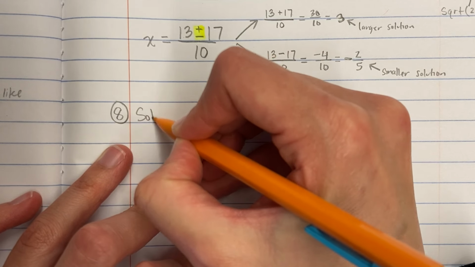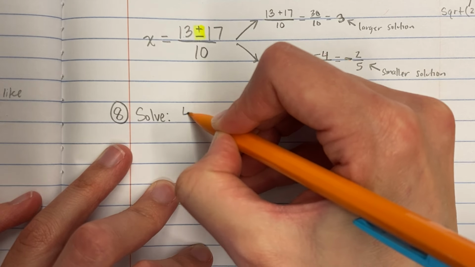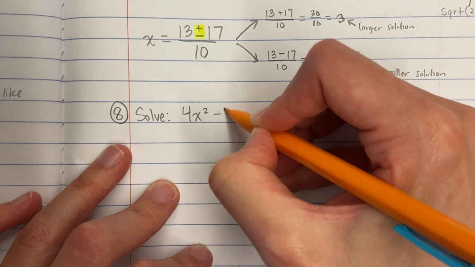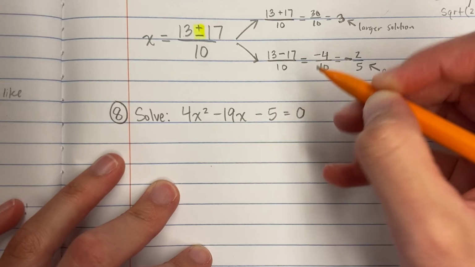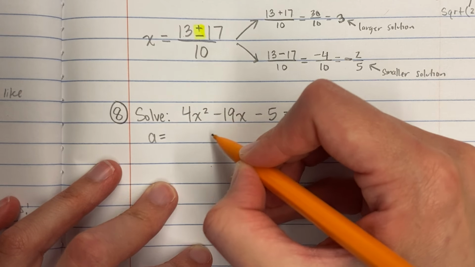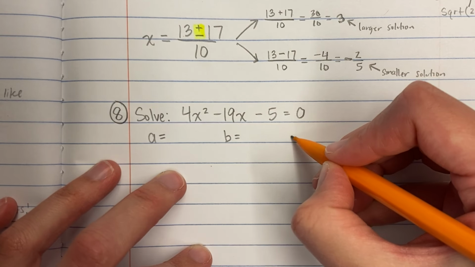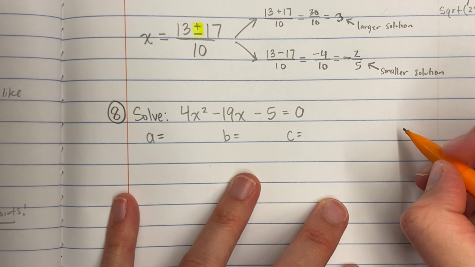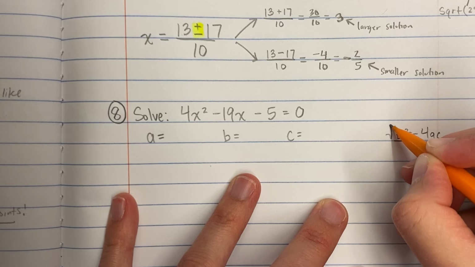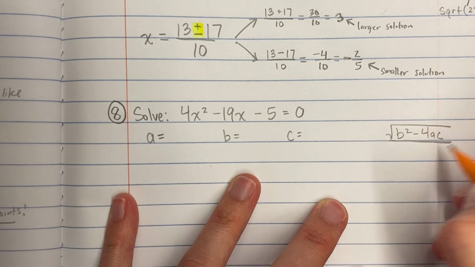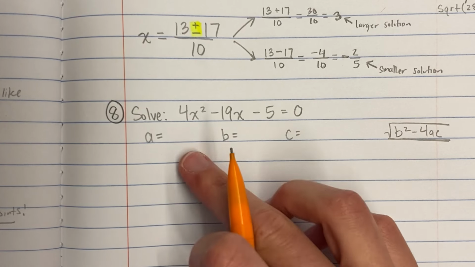Okay, but I'm going to just go ahead and encourage you to set up your workspace just like the example. It's easy to think like, man, I don't want to write all this. But in actuality, you're going to save yourself time because you're not going to make a mistake and you're not going to have to do it twice. Okay, so you're going to set up your workspace for square root of b squared minus 4ac over here. And you'll start with your a, b, and c here and plug in right there.